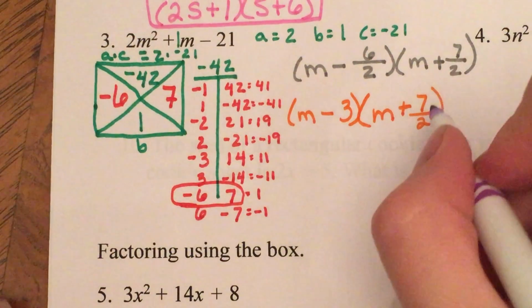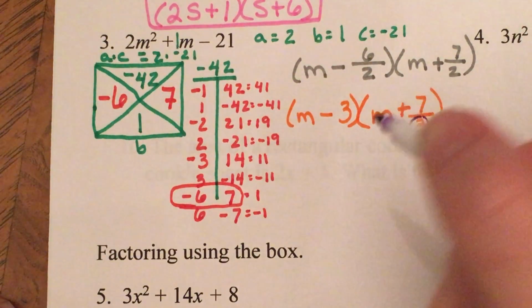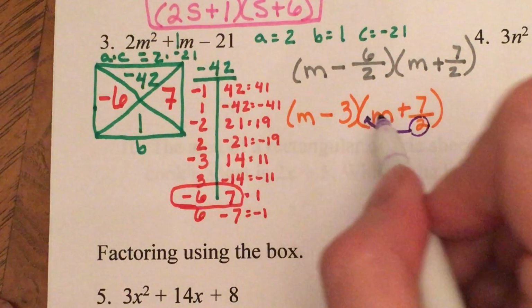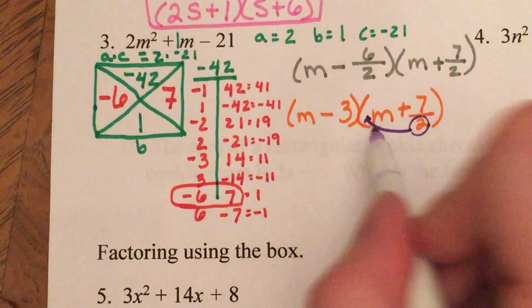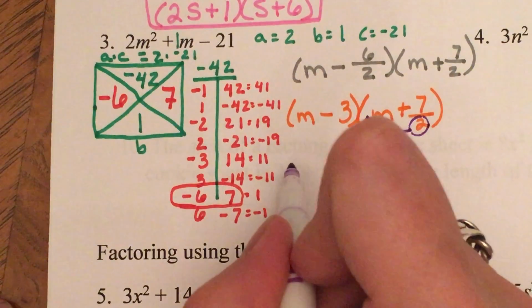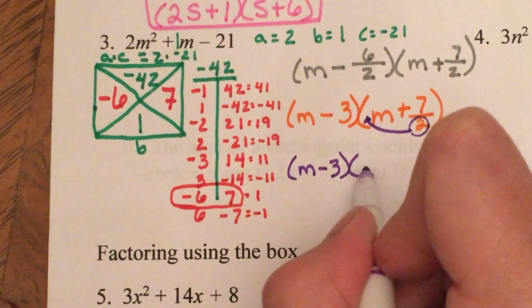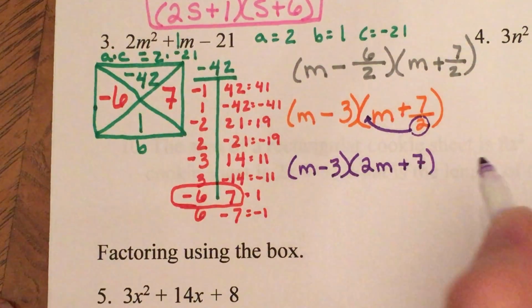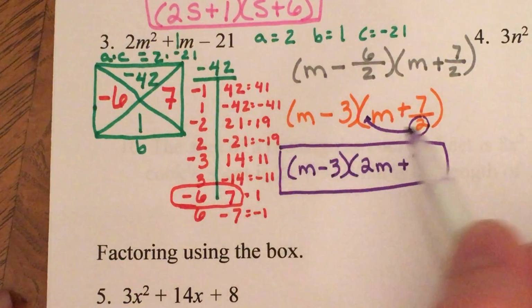Okay, since I have a denominator, we're going to move the denominator in front of its variable, in front of the m, but inside of the parentheses. So I have m minus 3 times 2m plus 7. There you go, folks. Done.